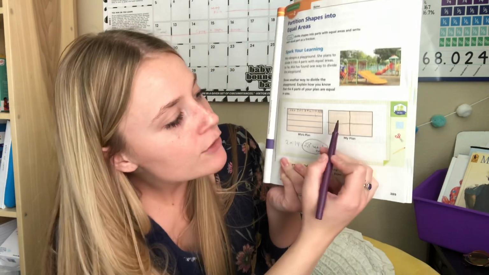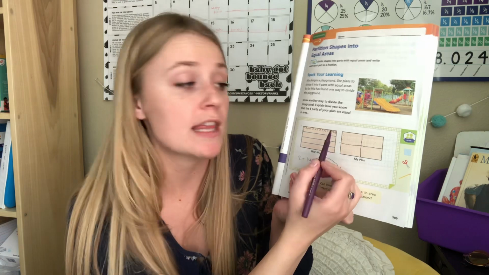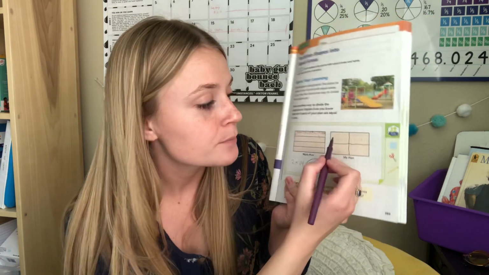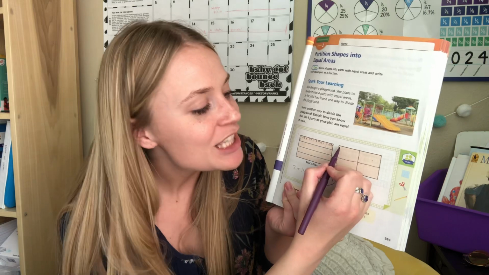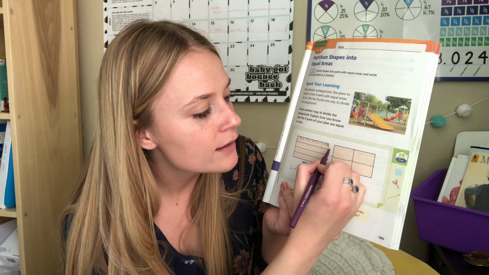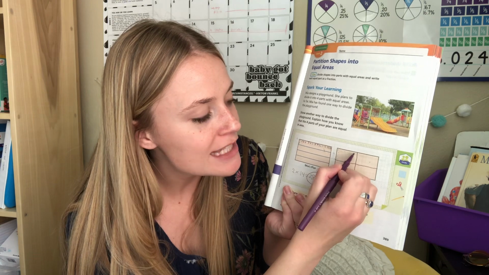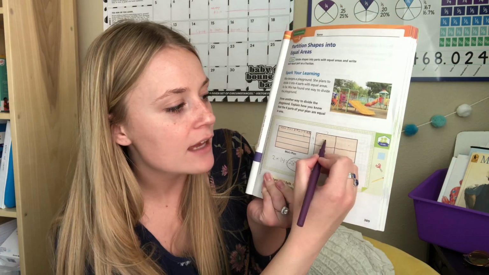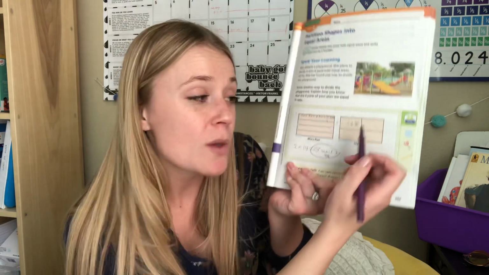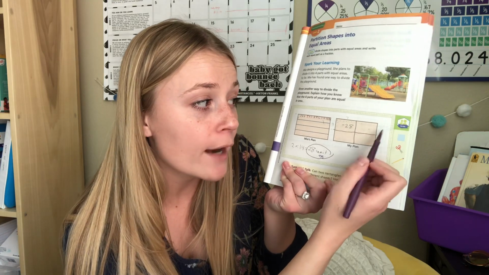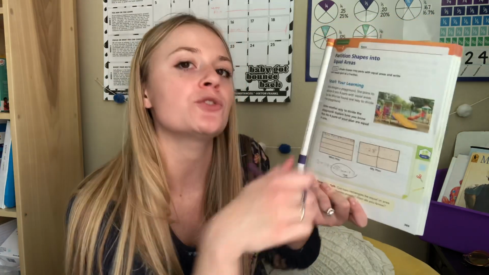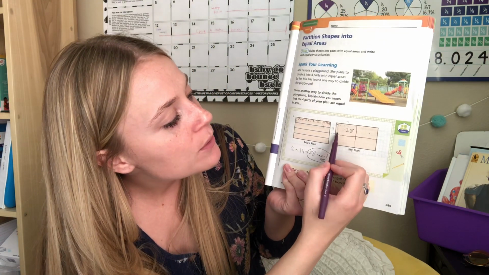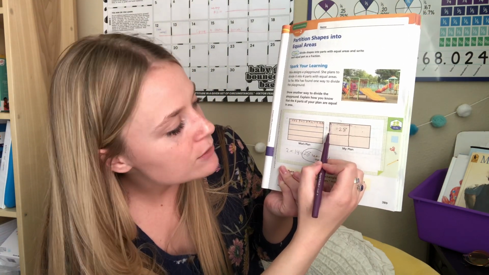So now I have 4 parts of the playground, and I need to double check and make sure that they are equal to Mia's plan. I have a feeling that they're going to be. So we have 4 going down, 7 across. That equals 28 unit squares. I could count each individual unit square and get to 28, or I could use what I know about multiplication and count down and then count across. Number of groups, number in each group.